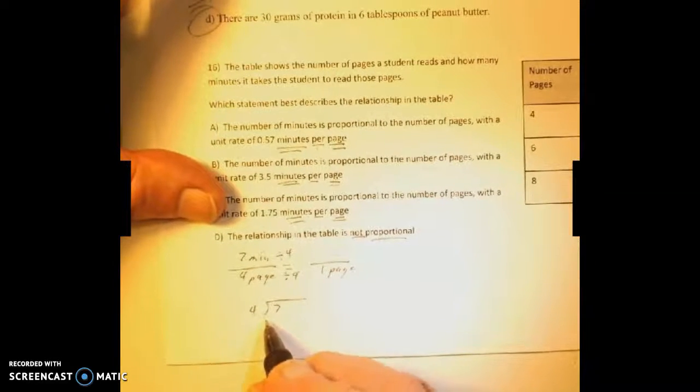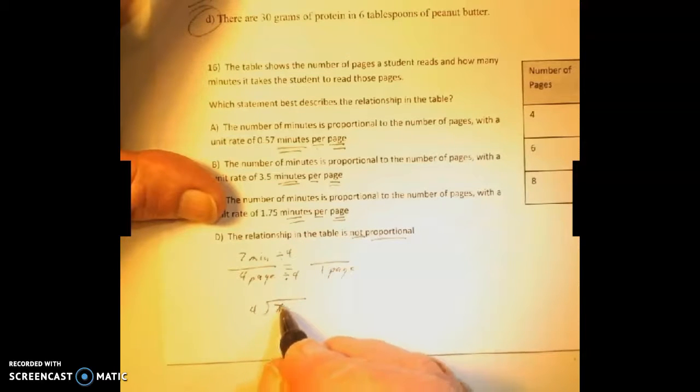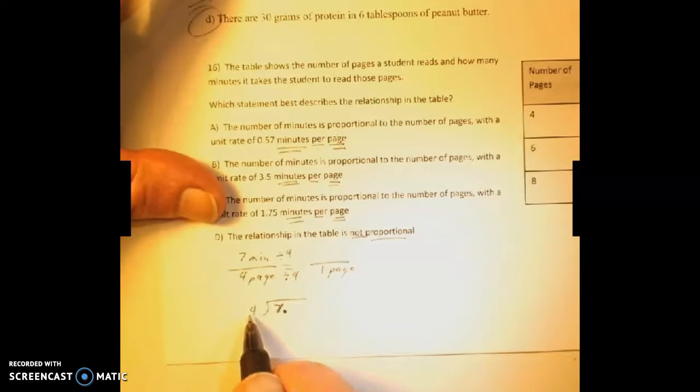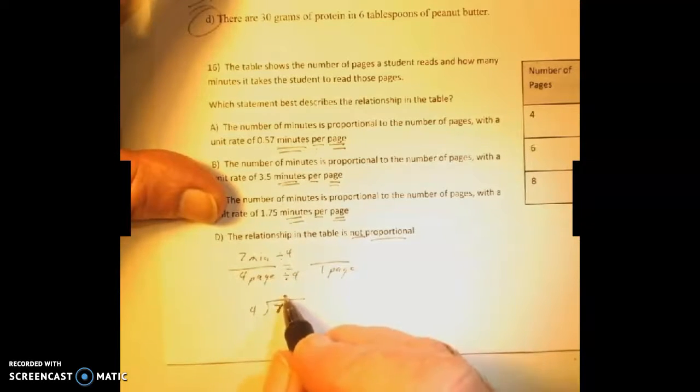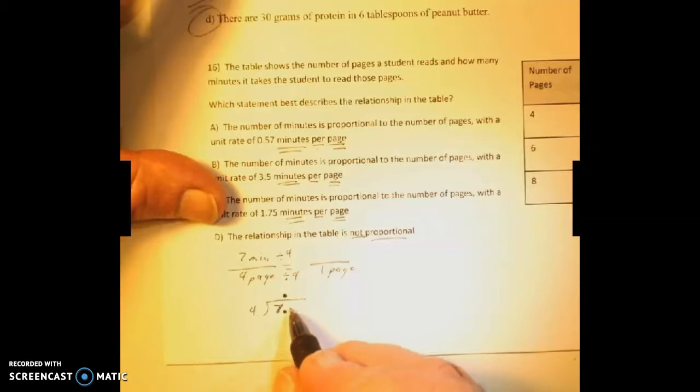7 divided by 4, you're dividing by a whole number. 7 is a whole number, so the decimal point would be to the right of the ones column. 7 is in the ones column. The decimal point will go straight up. That's where it'll be in your answer.